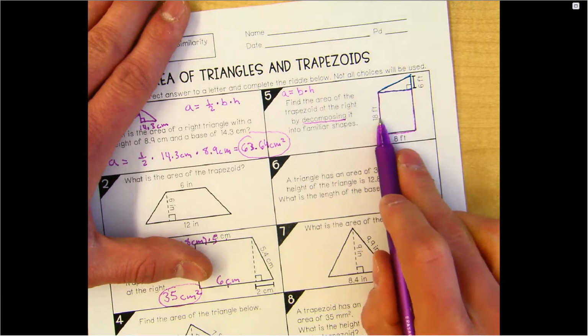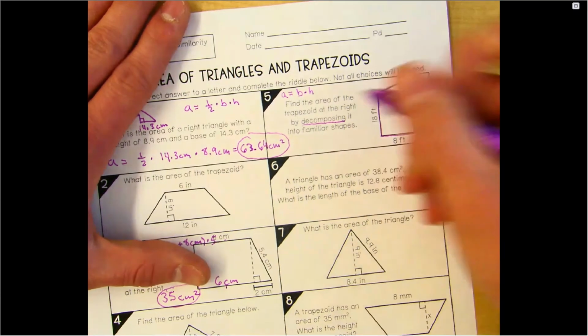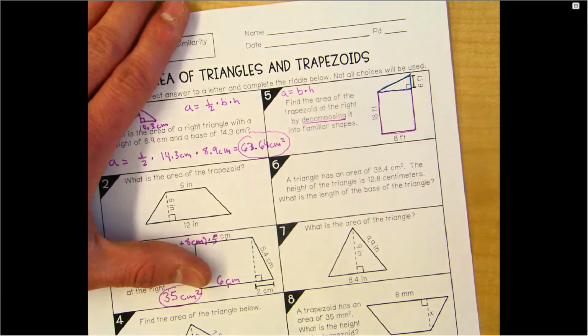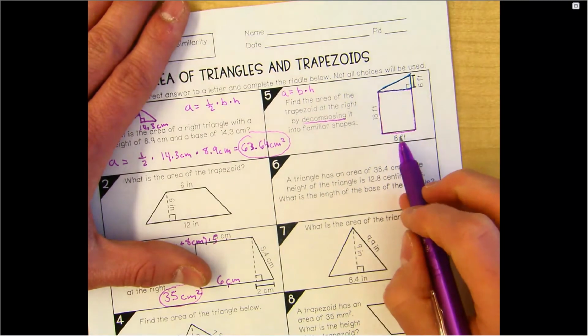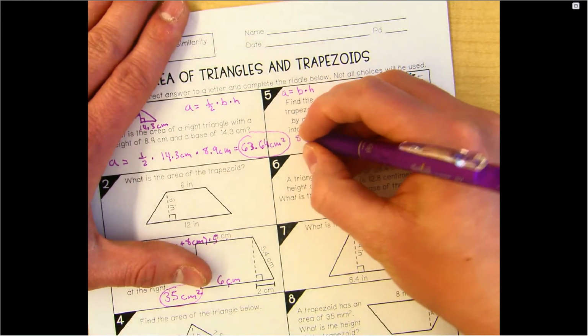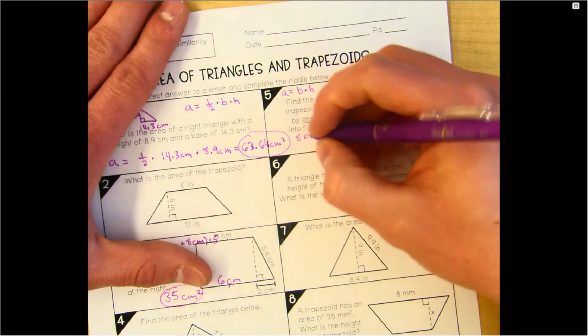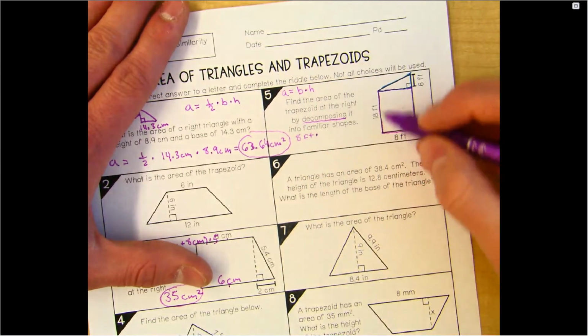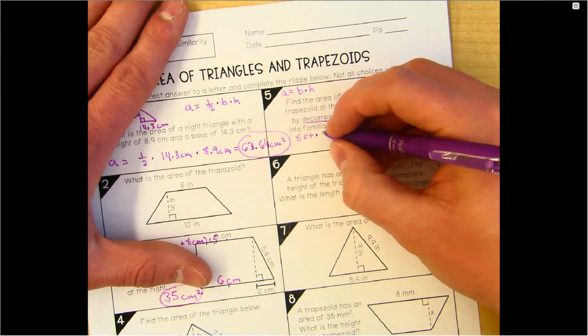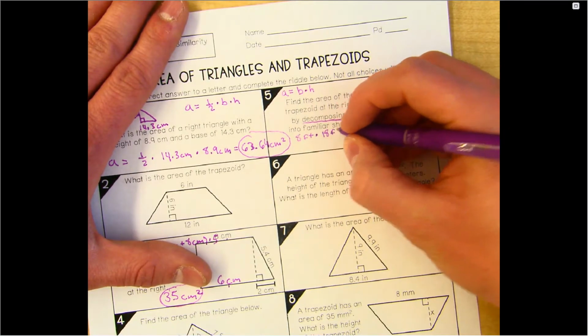Base times height. Easy peasy lemon squeezy. So the base of my rectangle here is 8 feet. And I'm going to be multiplying that by my height, the height of my rectangle, which is 18 feet.